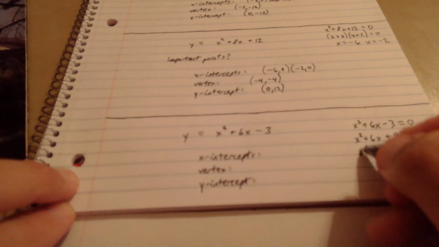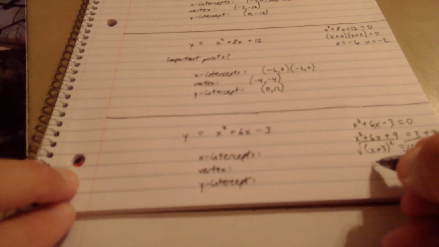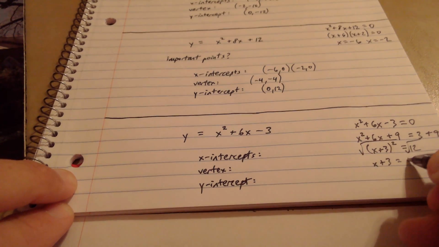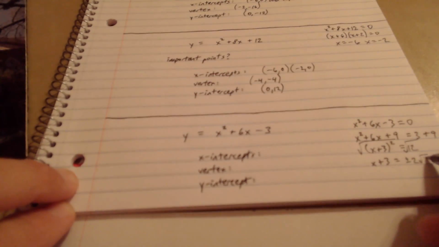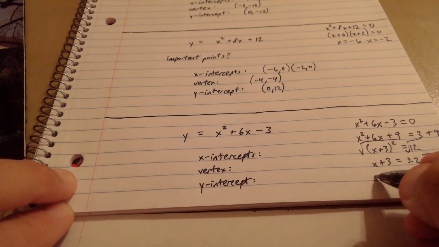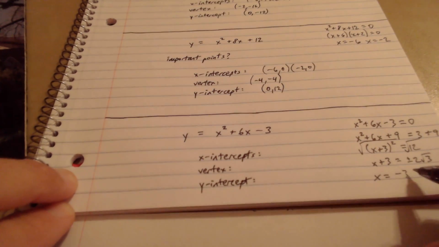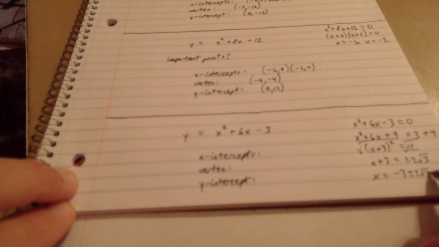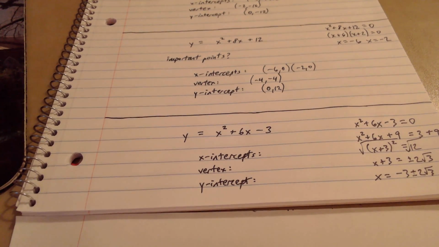I'm going to take the square root of both sides. I'm going to simplify it as I go, because root 12 is 2 root 3. And I'm going to subtract 3 from both sides. And I'm going to get my solutions.